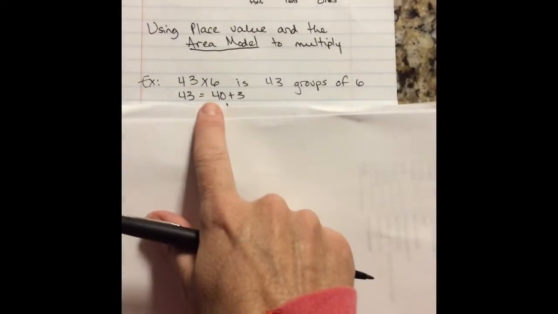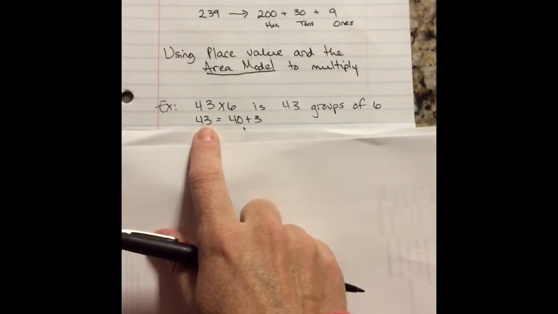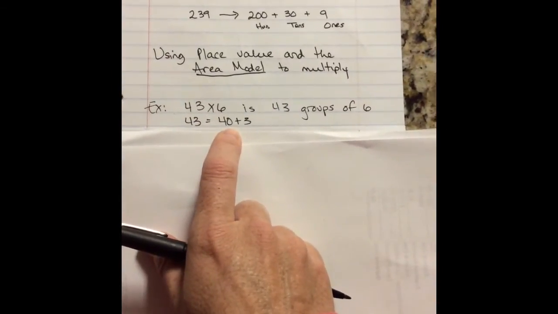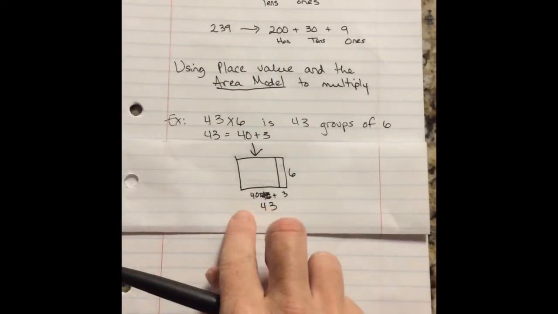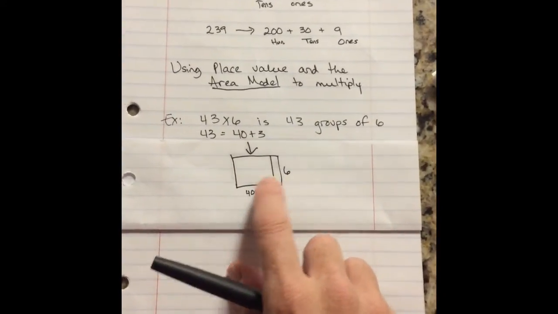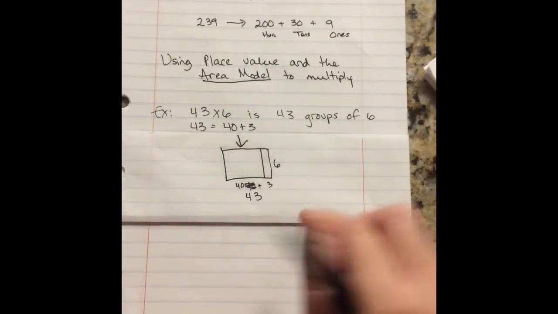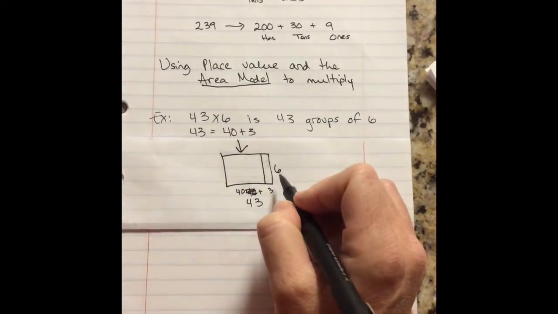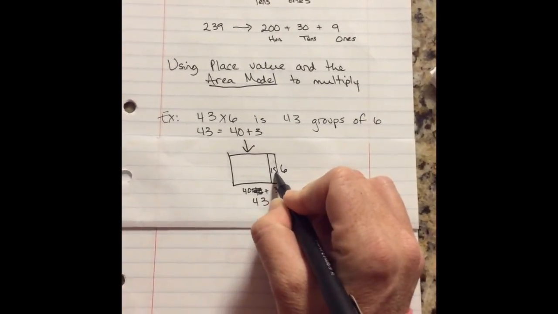Our first problem, 43 times 6, is 43 groups of 6. So we have 43, done in expanded form, is 40 plus 3. When we make our model, we've got 43 times 6, and I've broken 43 into 40 and 3. So now I'm going to multiply each section. 6 times 3 is 18.